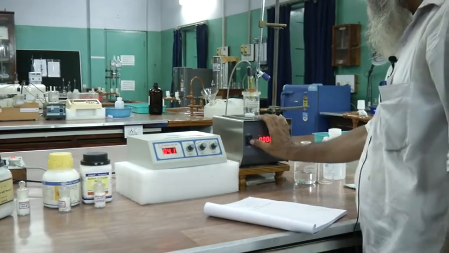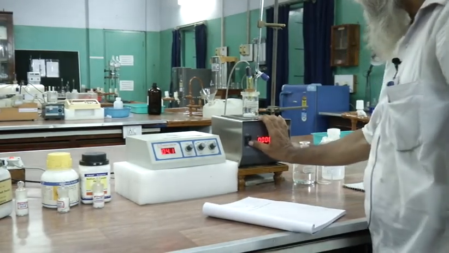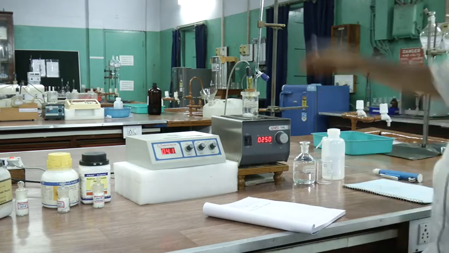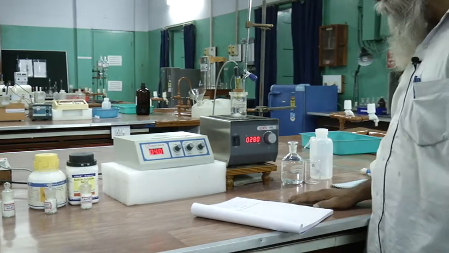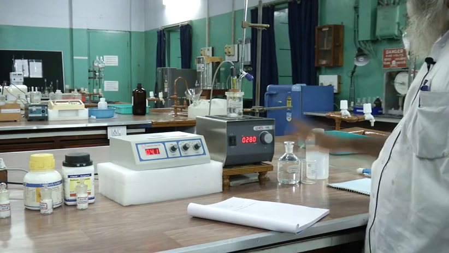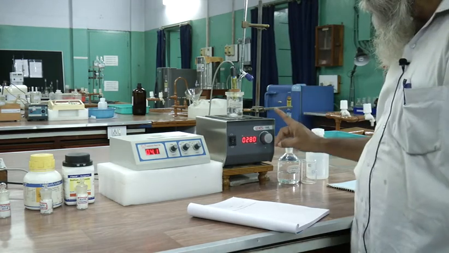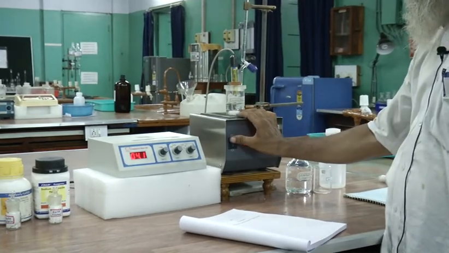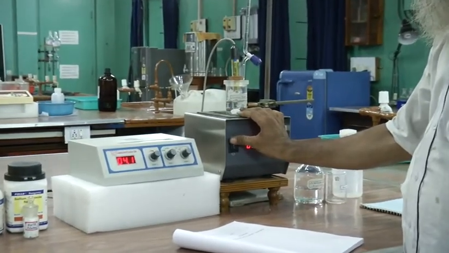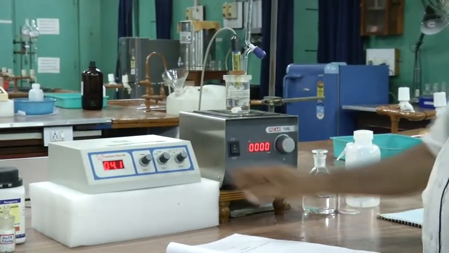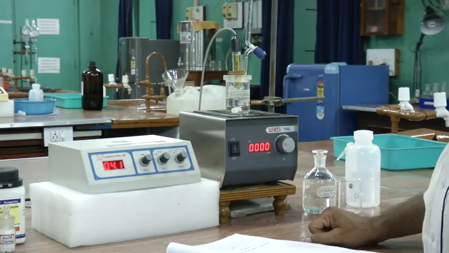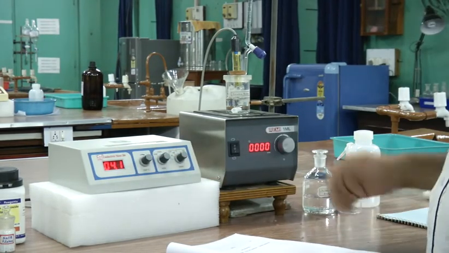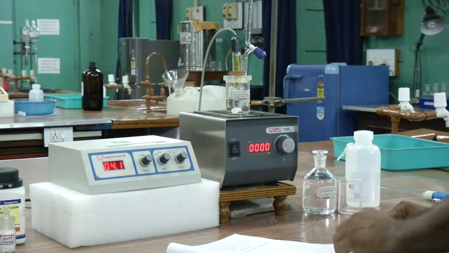Before you start adding, you have to put the magnetic stirrer on, then add the required 0.25 ml to the solution. After adding, wait for some time, say 30 to 40 seconds, then stop the stirrer. Note down the next reading from the meter. In this way you have to take the readings.